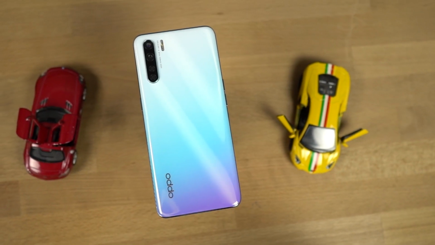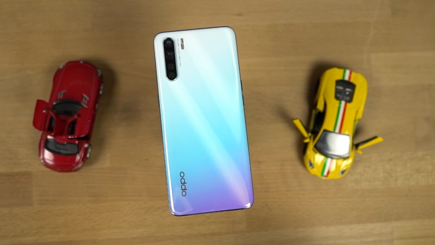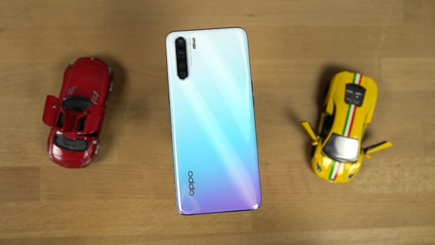Hi there guys, I'm Nikhil from GreedyTech, and in this video, I'll be showing you the most important tips and tricks for your Oppo F15.